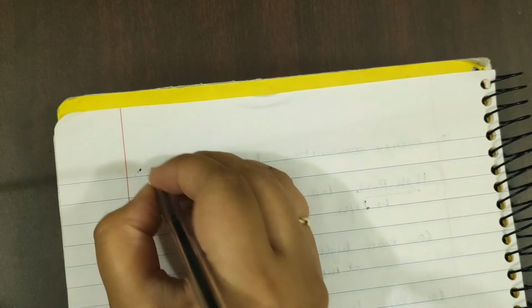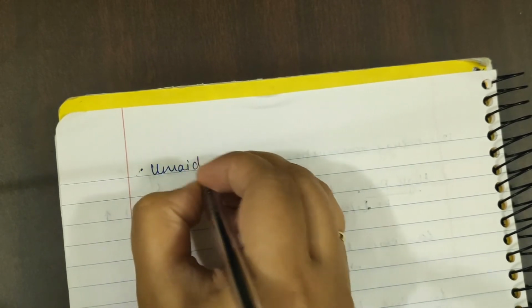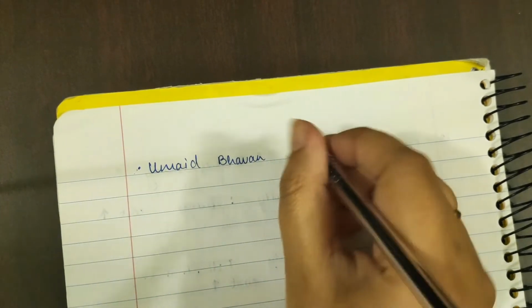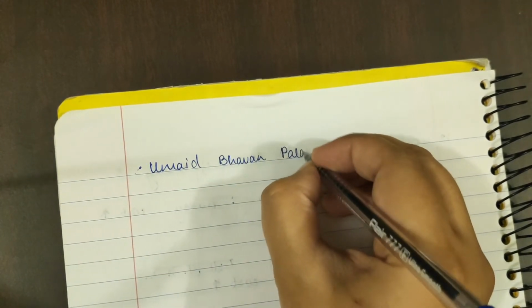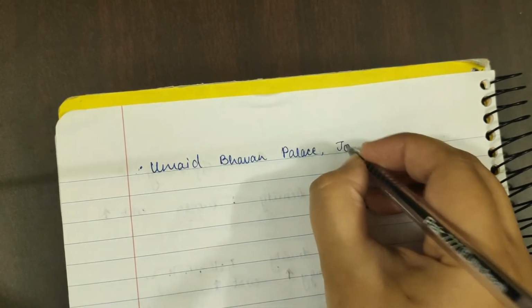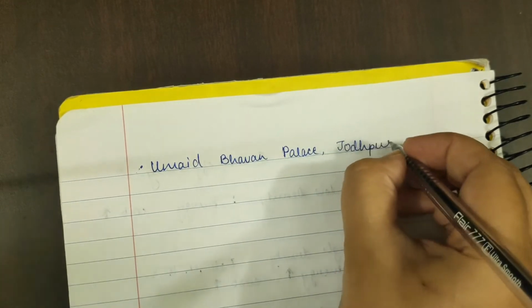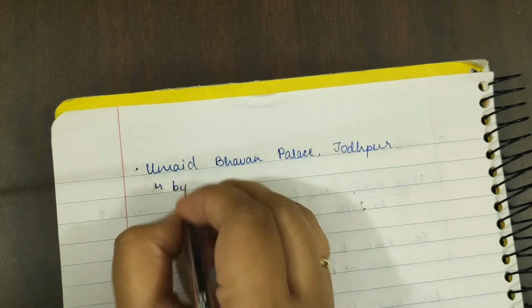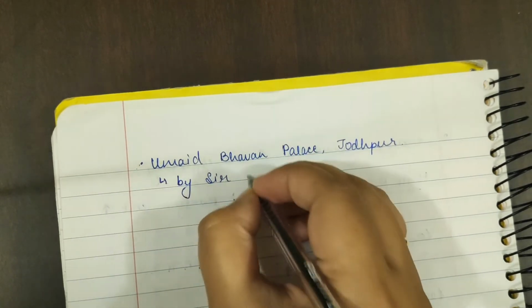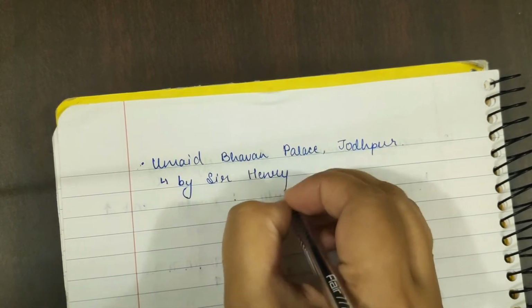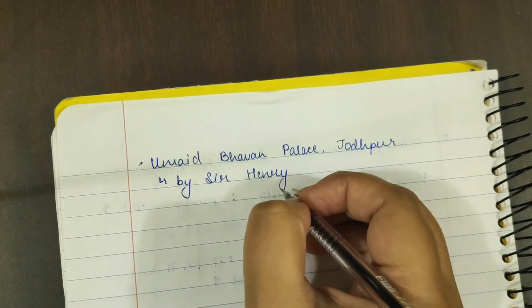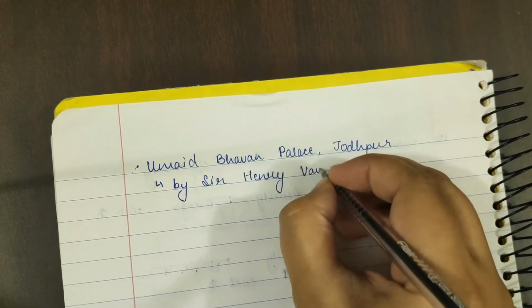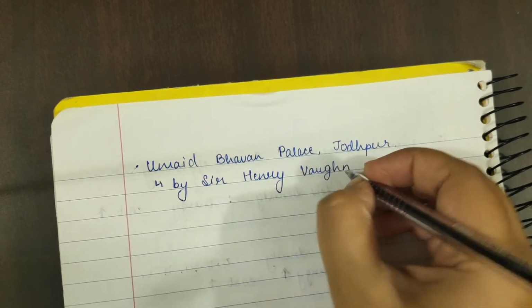Coming to Umaid Bhavan Palace, which is in Jodhpur. This was made by Sir Henry Vaughan Lanchester.